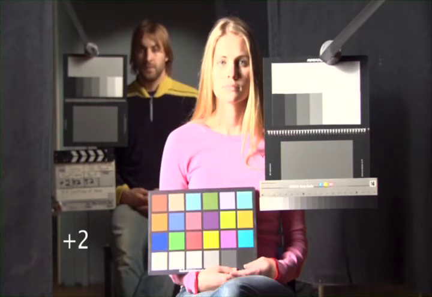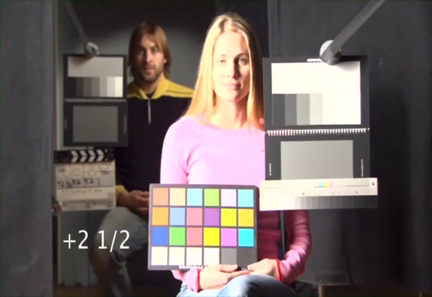At 2 stops over, there's no way this image could be saved. The highlights are clipped, separation is lost on the grayscale, the detail is gone in the lighter areas, and color saturation has suffered badly. At 2 1/2 stops, this could never be a usable image.